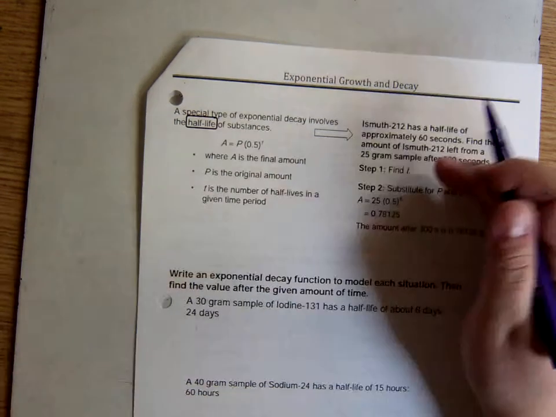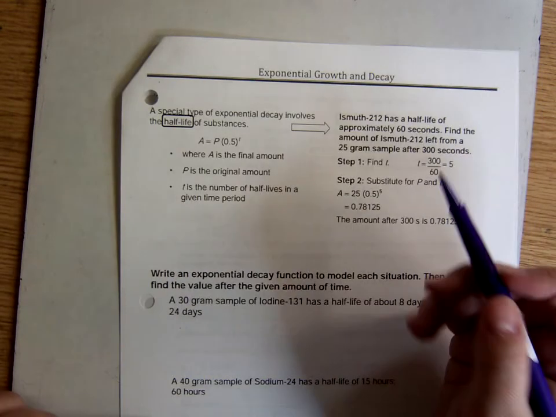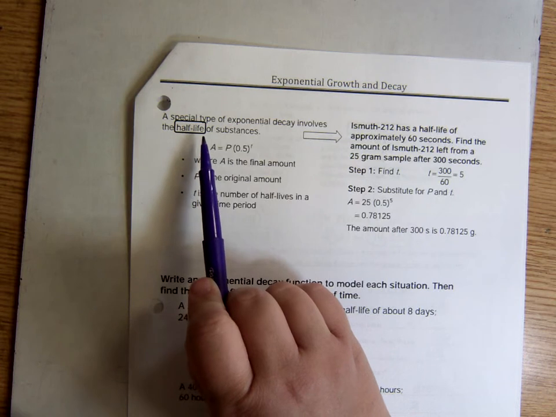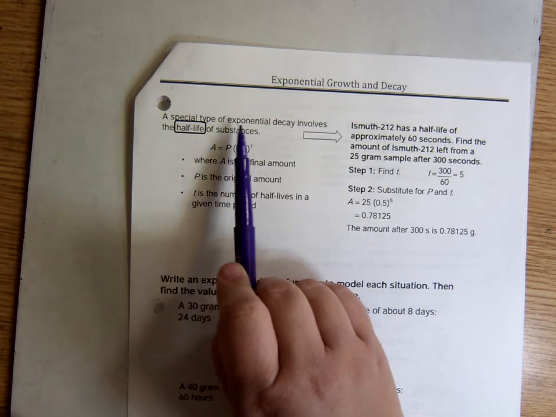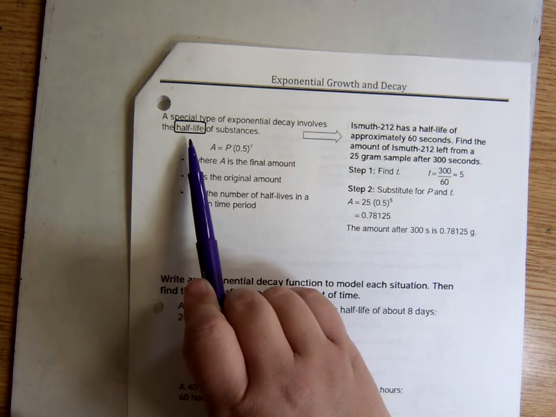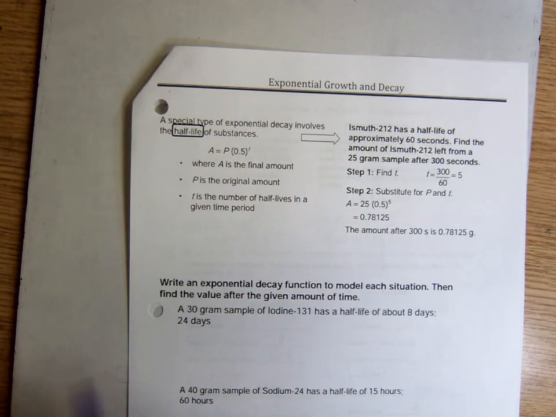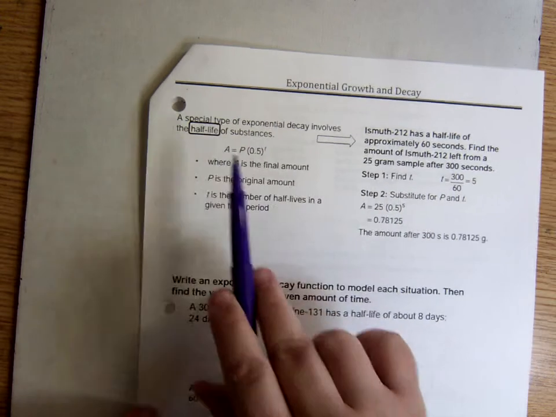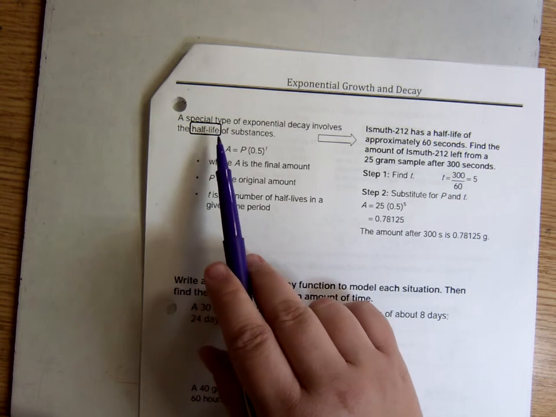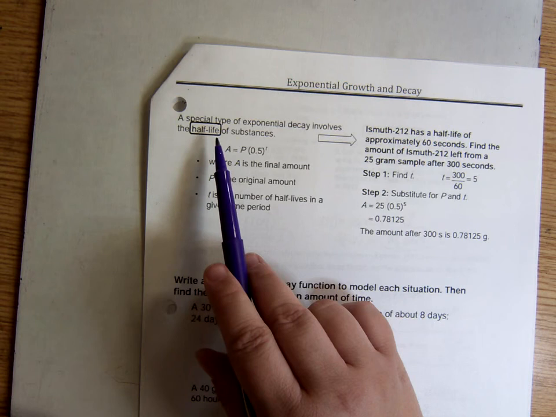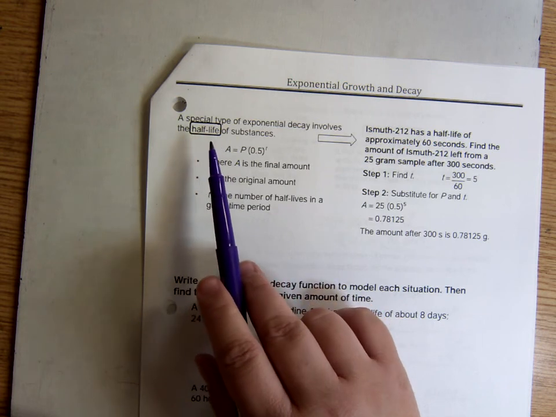Okay, so one thing we didn't finish yesterday, or today actually, is the very last part of our notes, which says a special type of exponential decay involves the half-life of substances. And usually we talk about radioactive half-life. The nice thing about this one is half-life literally means it's losing 50%, or half of its value really, each time.